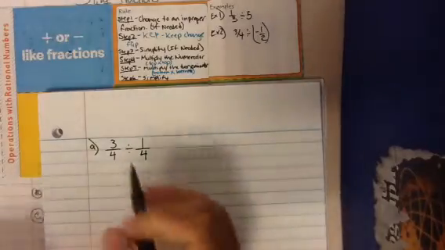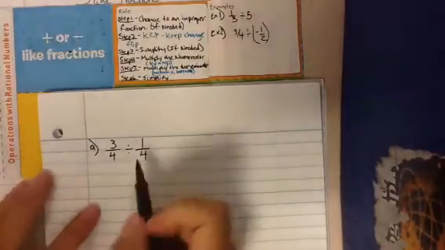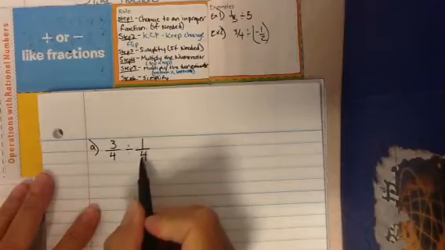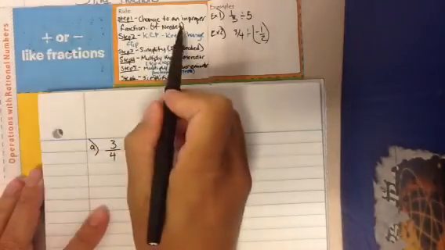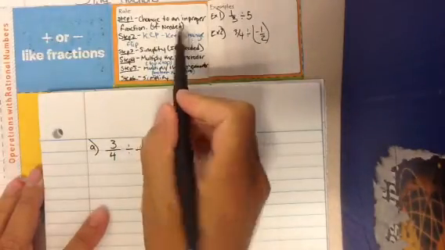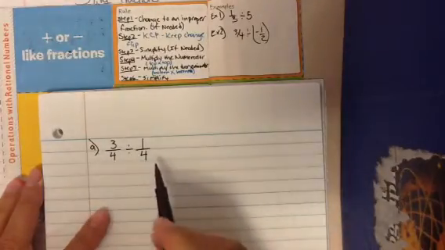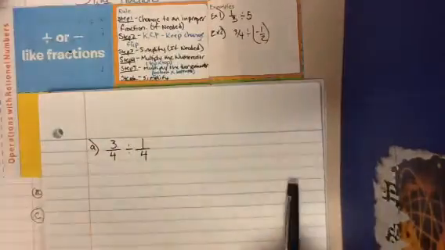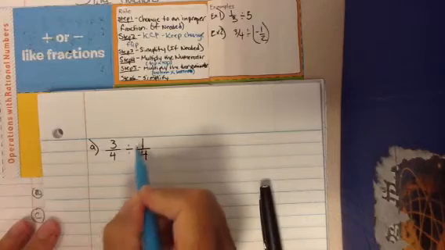Okay, now we'll work A, B, and C. For A, we have 3/4 divided by 1/4. We're going to follow our steps up here. Change to improper fraction? There's no need to do that. We do not have any whole numbers. Next step, keep, change, flip, because it is a dividing.